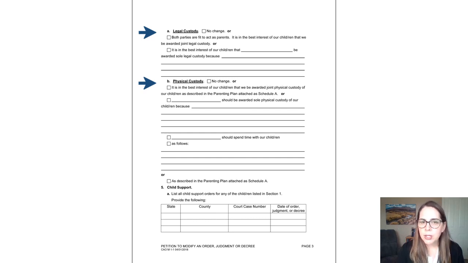You're going to have the option to either ask for joint custody or sole custody. The Court Assistant's Office has an instructional video that goes over the differences between joint and sole custody. Please watch that video and or contact a licensed attorney if you have questions regarding this section. Down here in section 5, you are going to identify the child support orders that are existing regarding this case. Even if it's this case number, you'll still list it, the state, county, court case number, and the date of the last judgment.